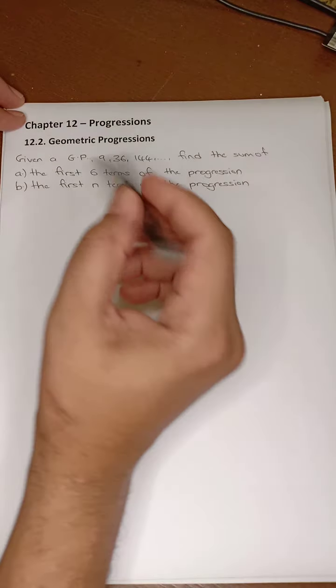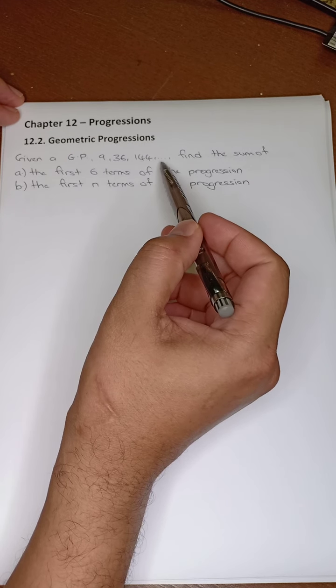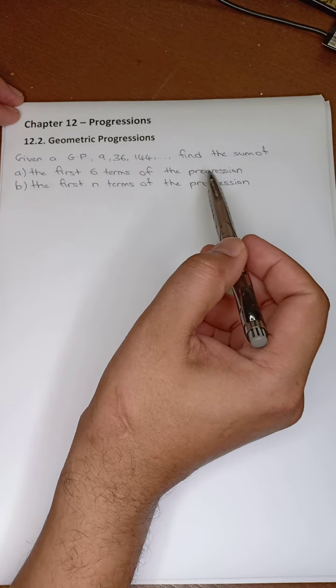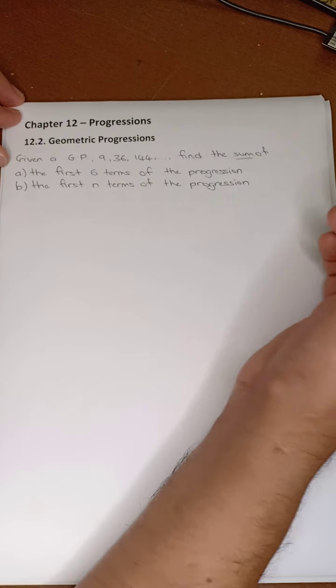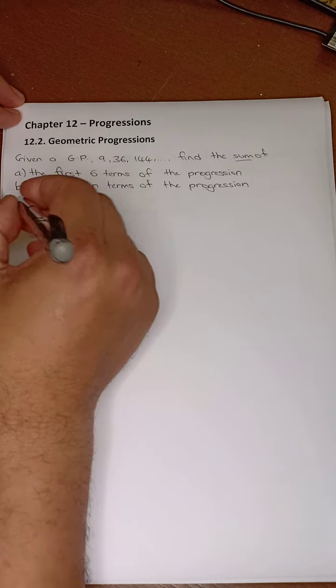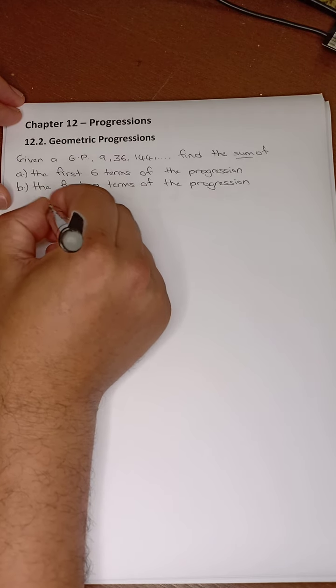Given a geometric progression 9, 36, 144 and so on, find the sum of the first 6 terms of the progression. Okay, we are looking for the sum, not the number of terms, it's a sum. And they want the sum of 6 terms. So, okay, we'll do that. First question, A.